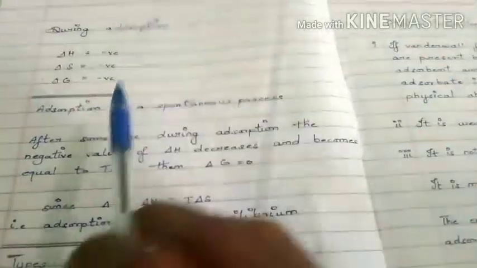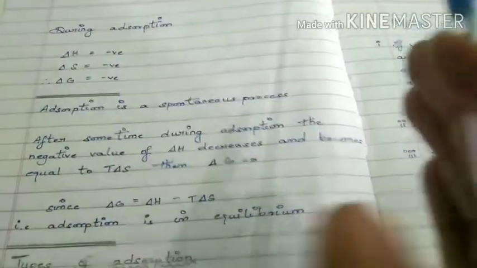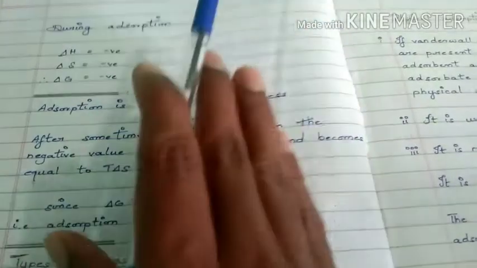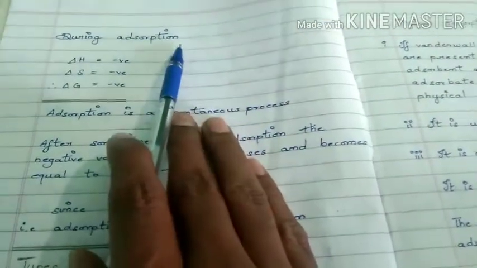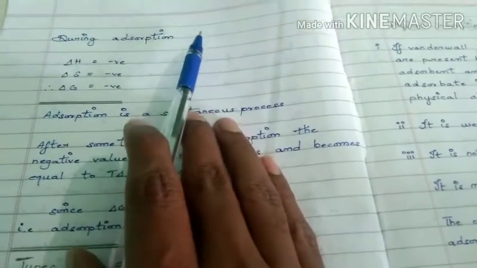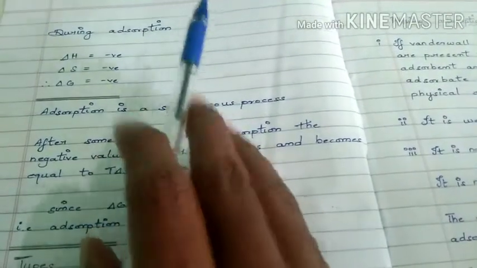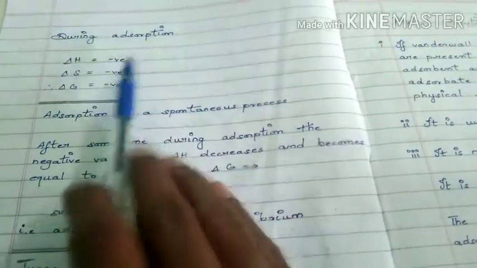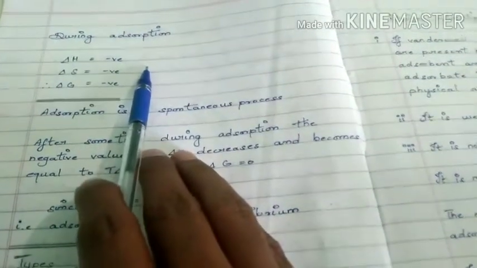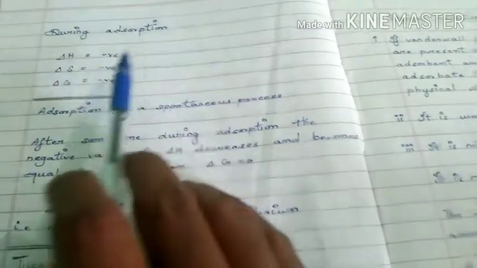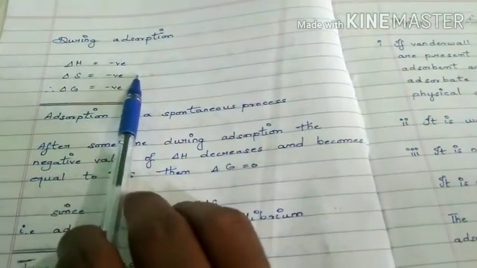But what happens during adsorption? Particles of one substance come close to another substance. That means attachment takes place. After that, the particles will come to rest. If the particles come to rest, that means there is no chance to move. That means its randomness decreases. That is why the delta S value is negative.